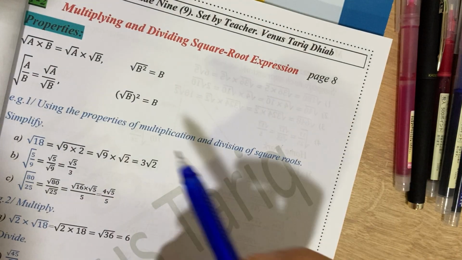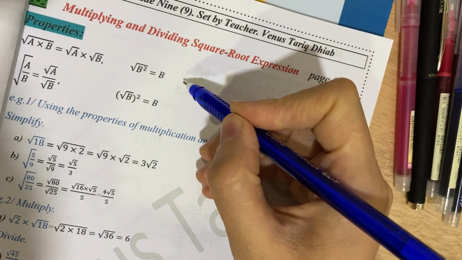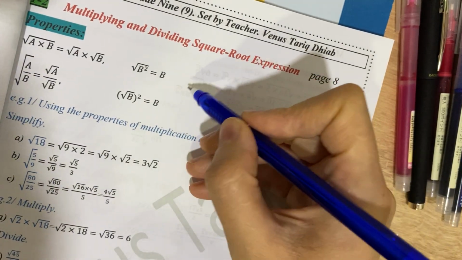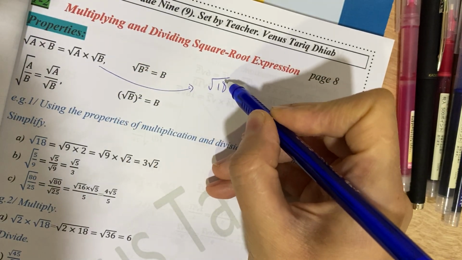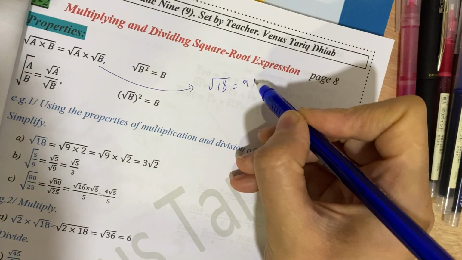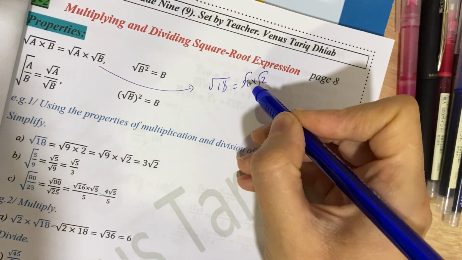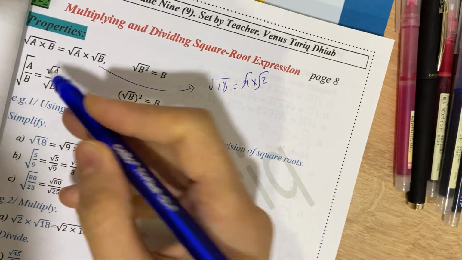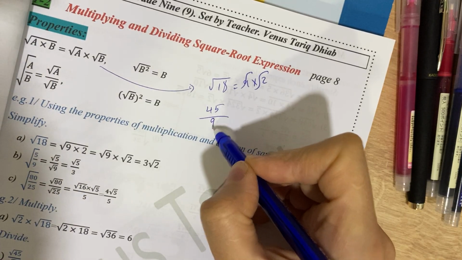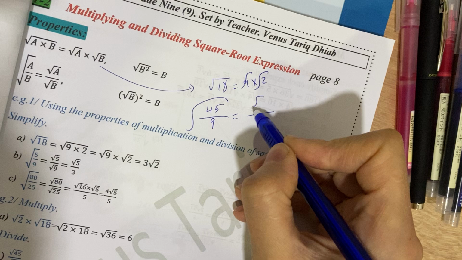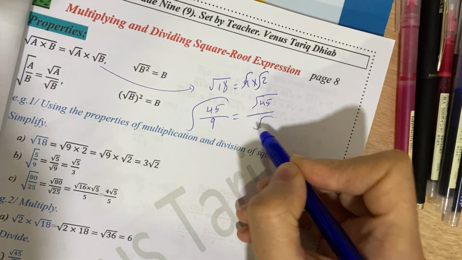For example, we have square root of a times b. For that one, you can say square root of 18. It's coming from what? 9 times 2, square root of 9 times square root of 2. For that one also, square root of 45 over 9, for example, okay? You can say square root of 45 over square root of 9.